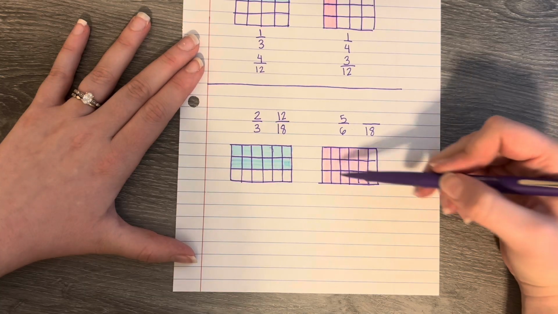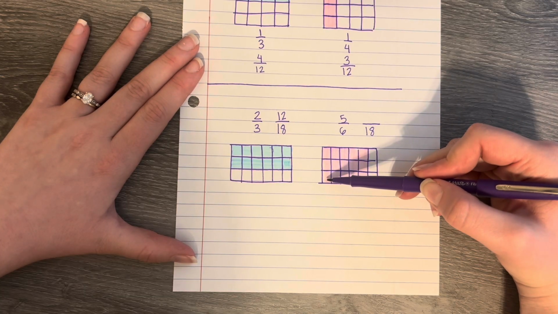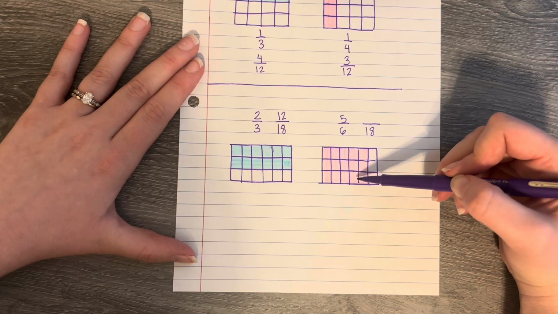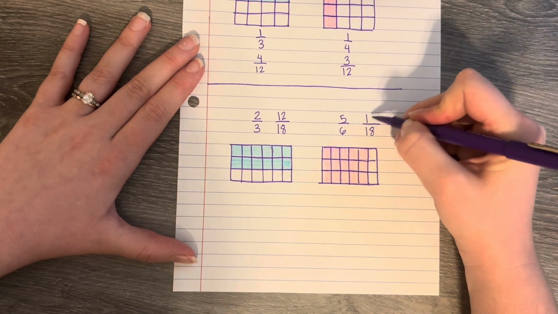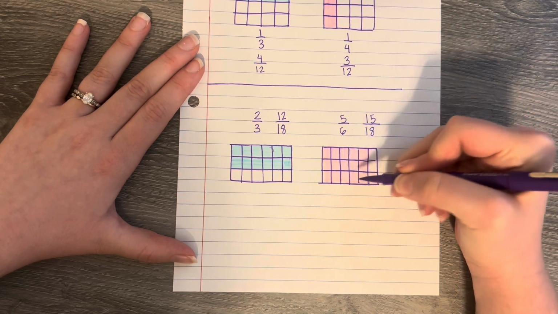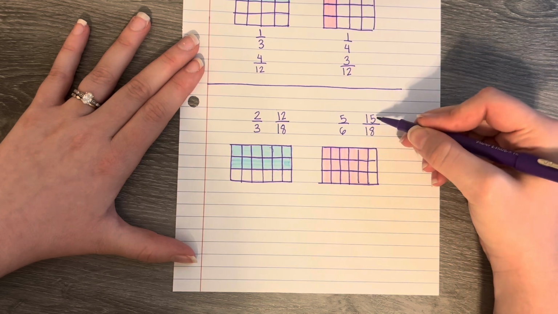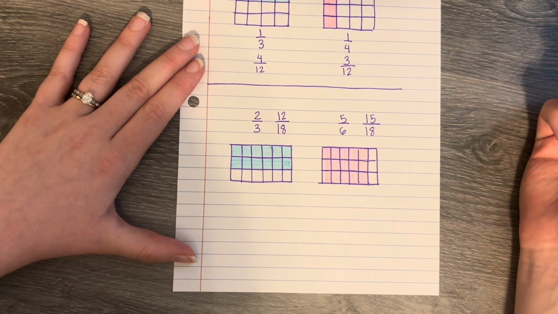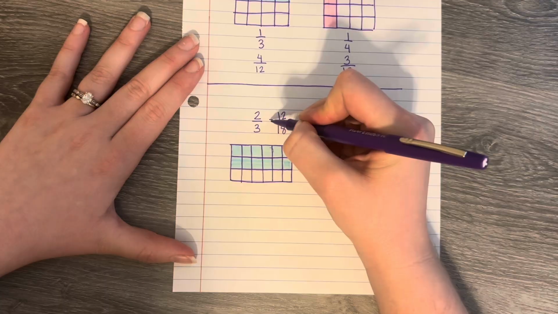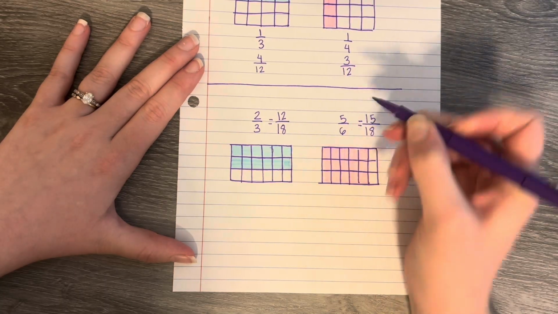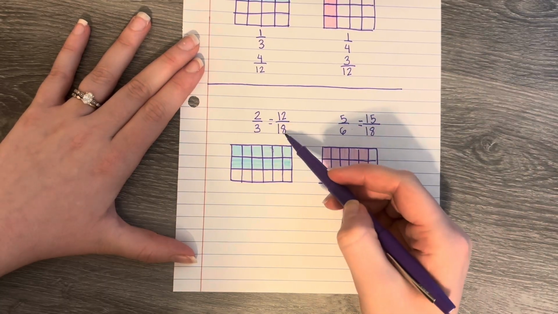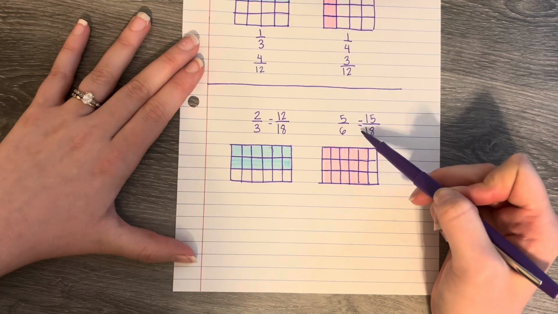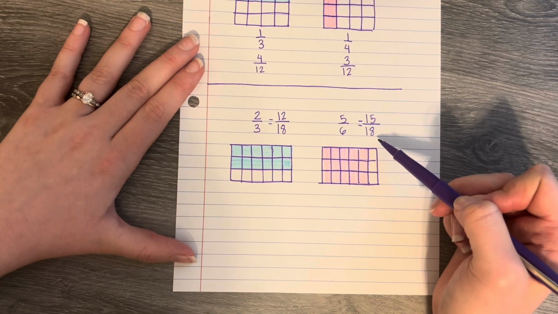Now, as I look, I see 1, 2, 3 rows with 1, 2, 3, 4, 5 in each. There are 15 pieces shaded, or 15 that I'm describing. I have 15 18ths. These fractions are equivalent. 2/3 is equivalent to 12 18ths. 5/6 is equivalent to 15 18ths.